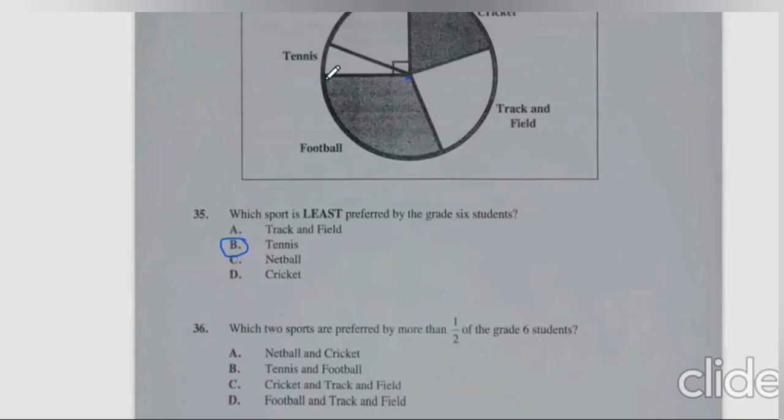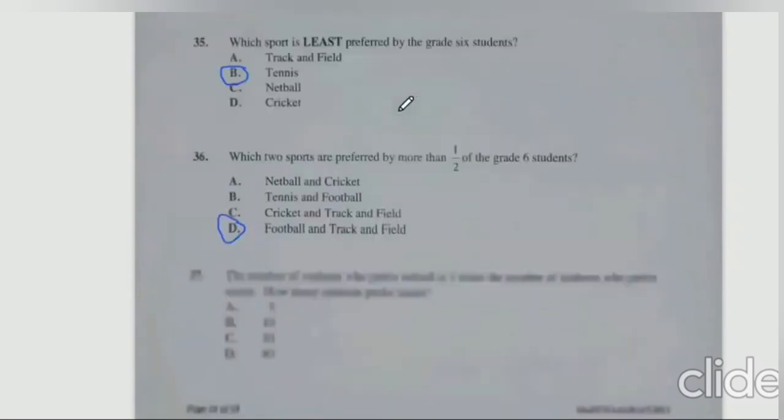Football and track and field, okay, half would be about here. So it's greater than half, and it says more than half. So football and track and field would be the correct answer. If I were supposed to make a half line, it would exceed by a bit more. So more than half of the grade 6 students, these two sports would represent that.